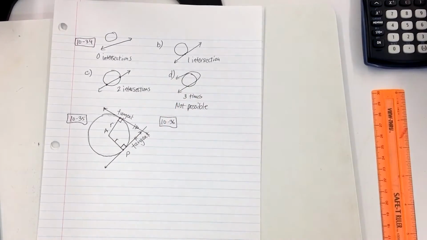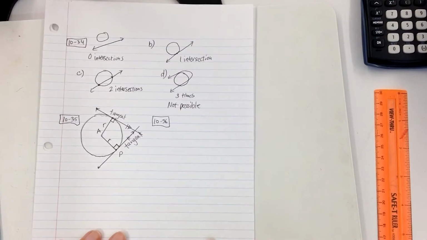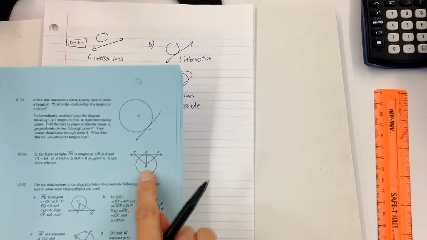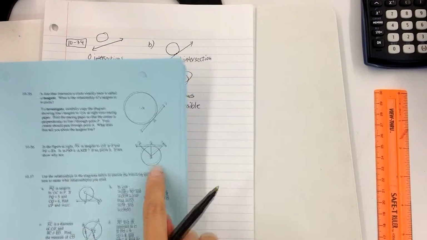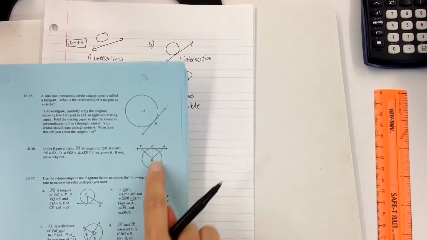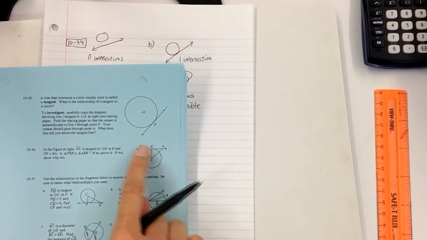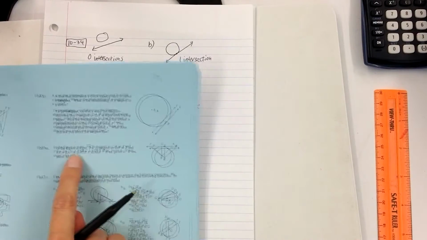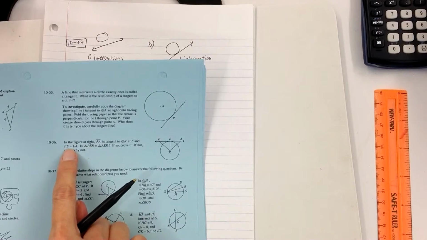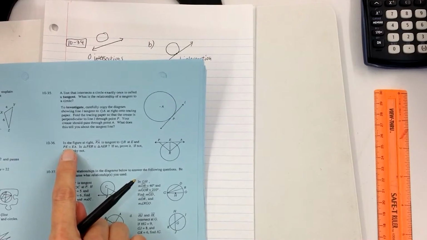10-36, and unfortunately I don't think there's a lot of tangent lines when it says that on the standards quiz, but some of them are. So 10-36 looks like this. So let's draw the circle with a tangent line and then one radius to it and then these other lines. And it says to make PE equal to EA right here. So let's use our compass to do that, okay?